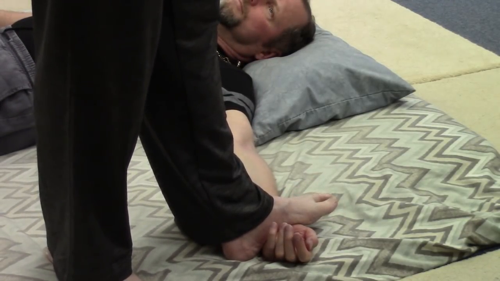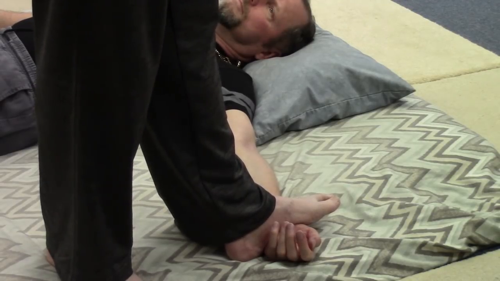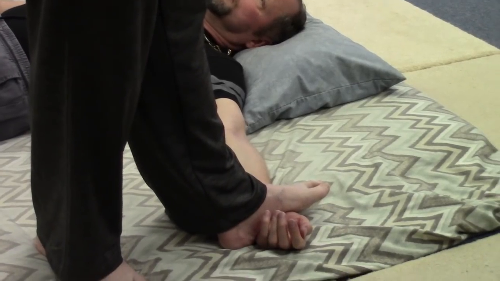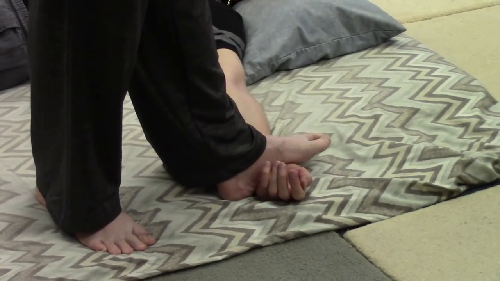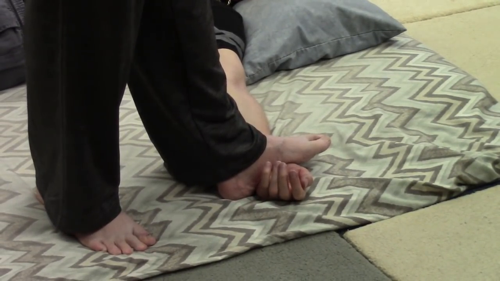Now, when you come down here, is this always going to be comfortable for the client? And the answer is no. And in fact, it might be quite uncomfortable. Guess what? I'm going to do it anyway. I'm going to be compassionate. I'm going to go easy as I introduce pressure, but I'm going to use this pressure.